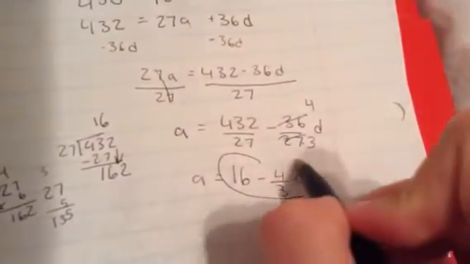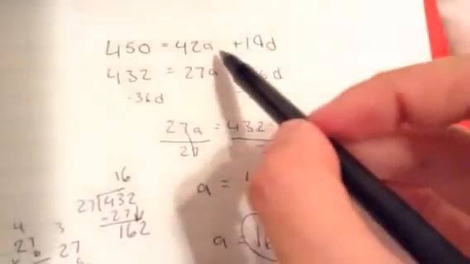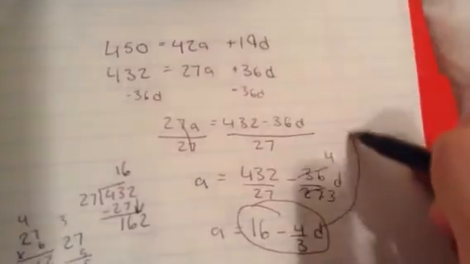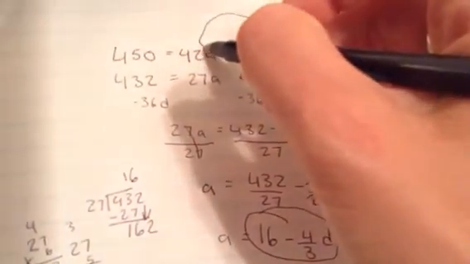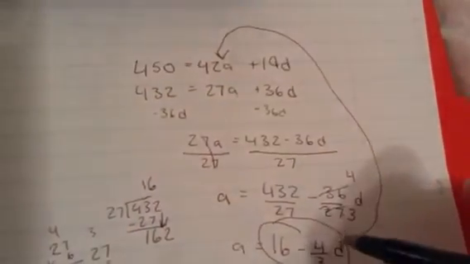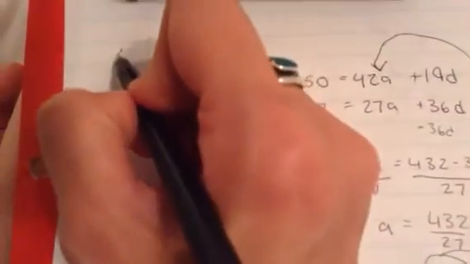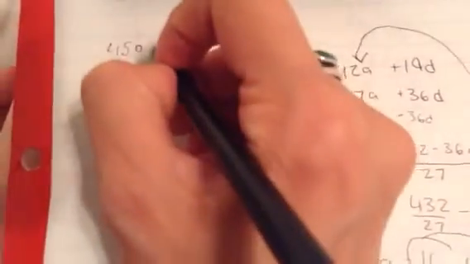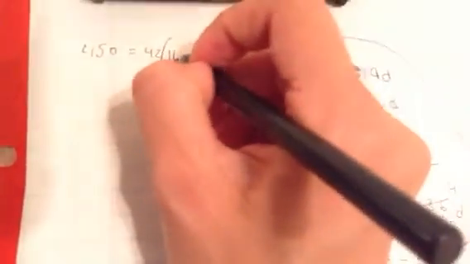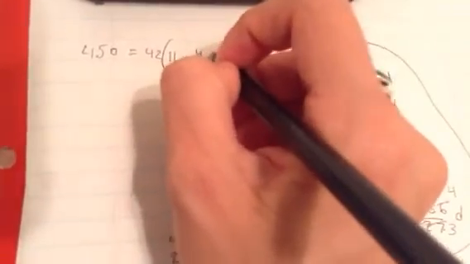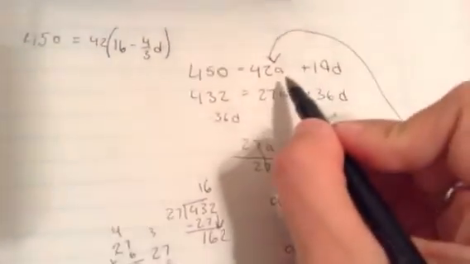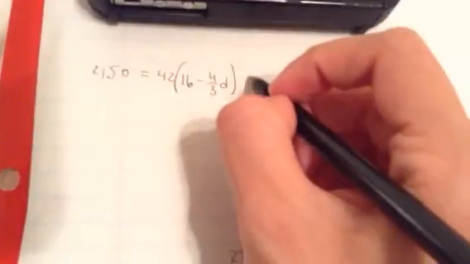I circle what that variable equals, and I plug it back into the A in the other equation. So I'm going to replace this whole thing with that A. So, going over here, I get 450 is equal to 42 times 16 minus 4 over 3D plus 19D.